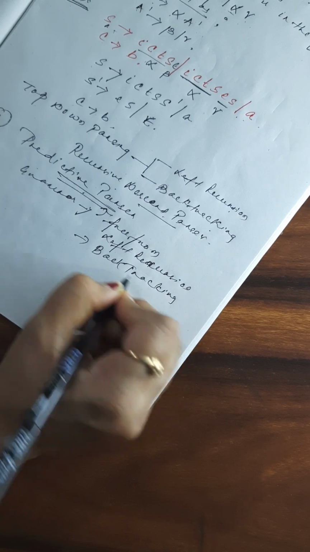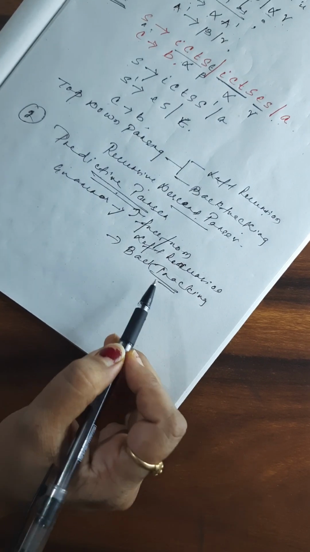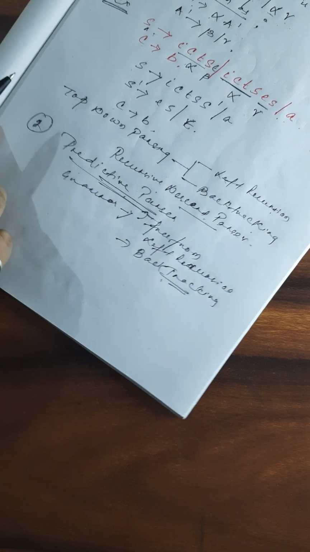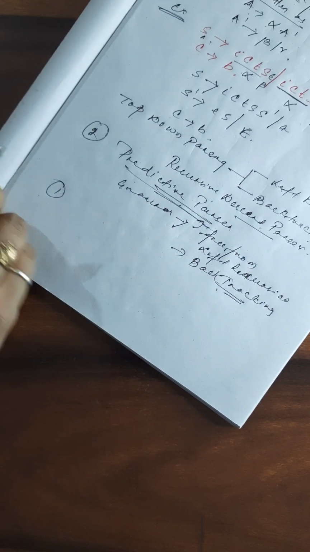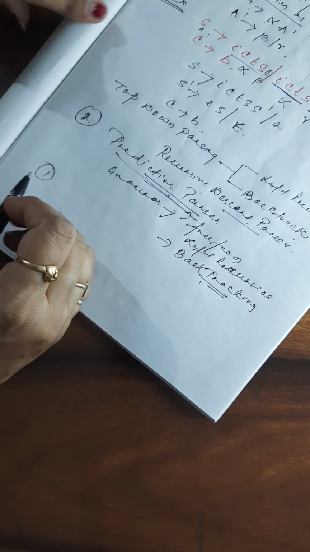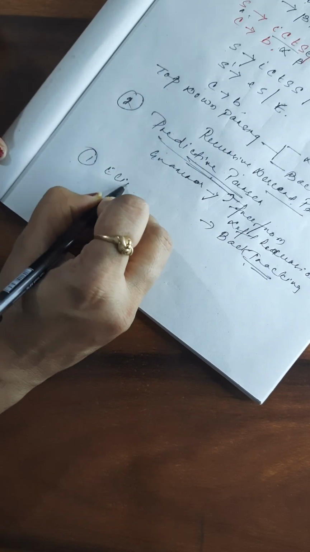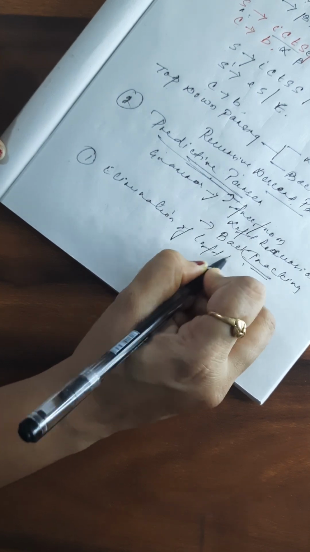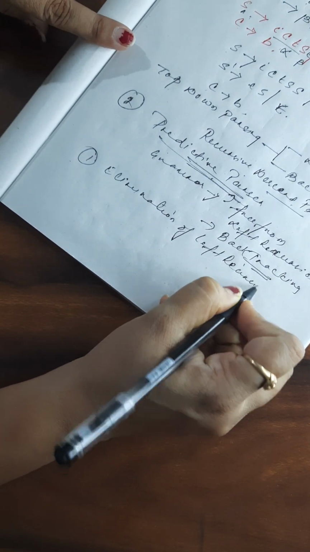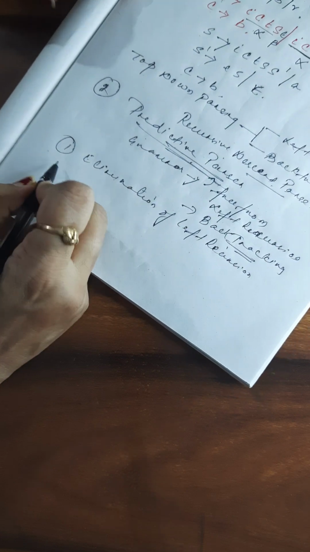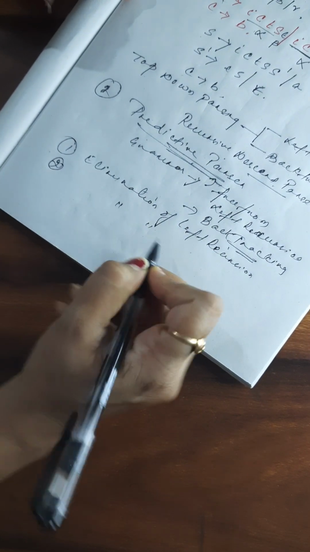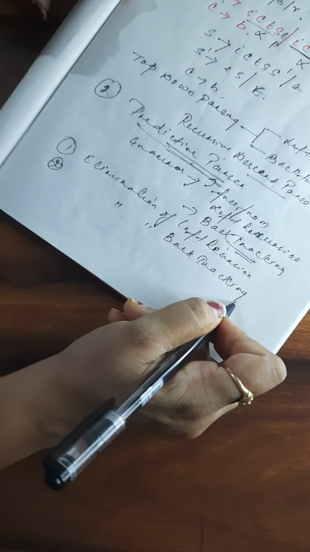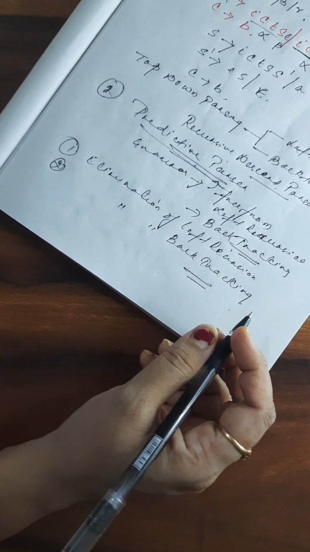okay. If a question is there where left recursion is there or backtracking is there and we have to construct a predictive parser for it, then what will be the first step? Before constructing the predictive parser, the first step will be the elimination of left recursion. The second step will be the elimination of backtracking. Then in the next lecture we will study the predictive parser.